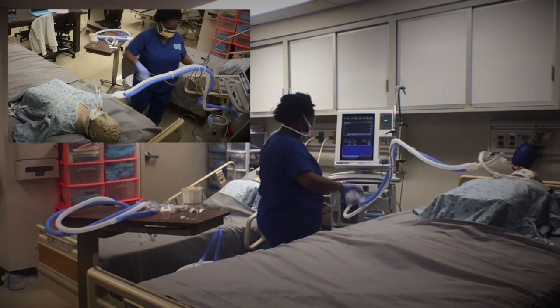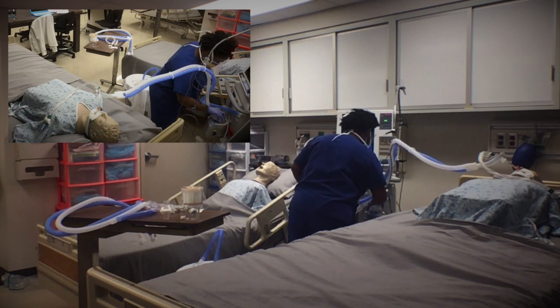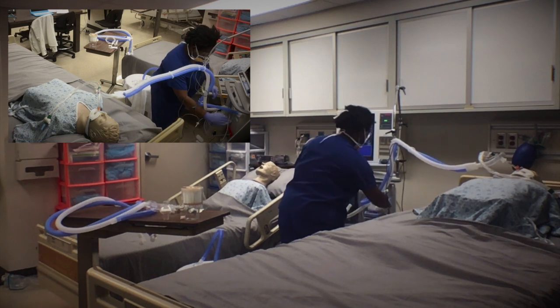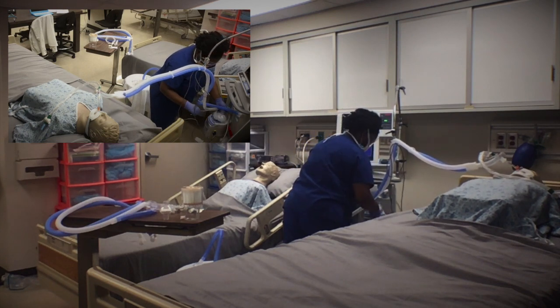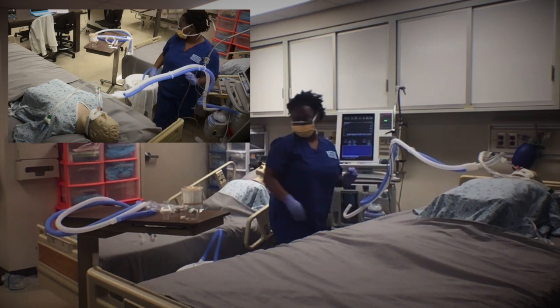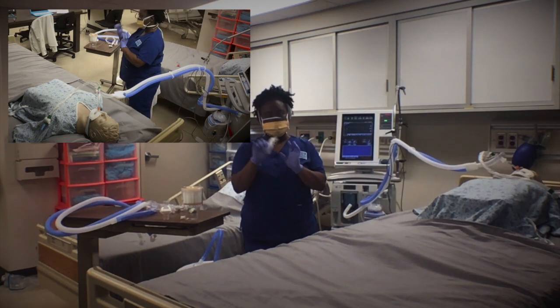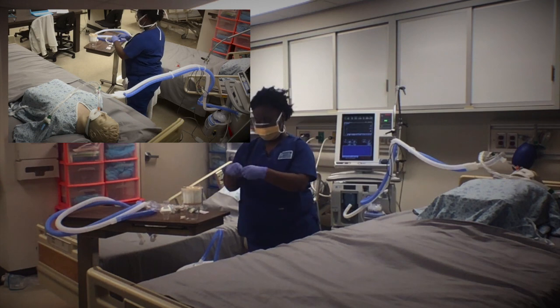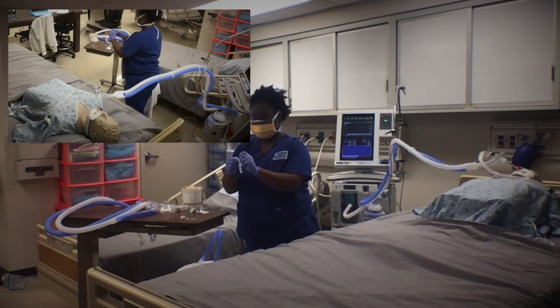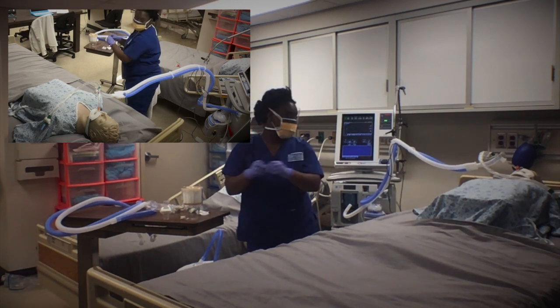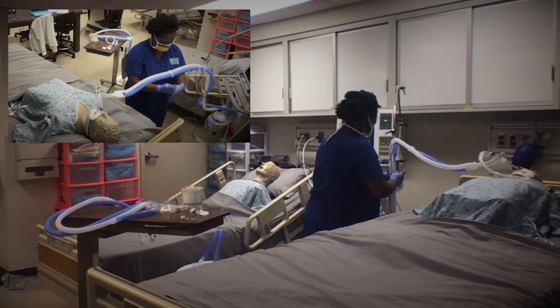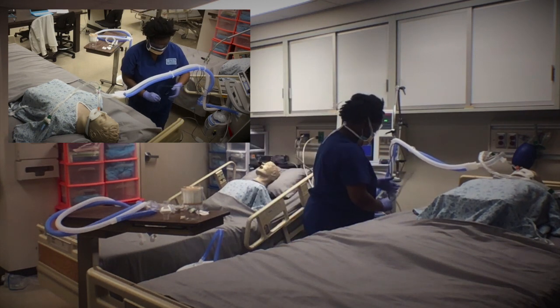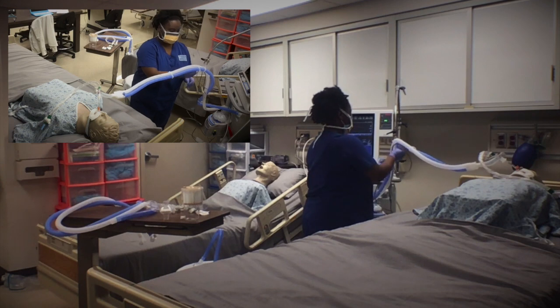I will place my new heater. I use my alcohol wipes to wipe down my temperature probe, and with my other fluids.